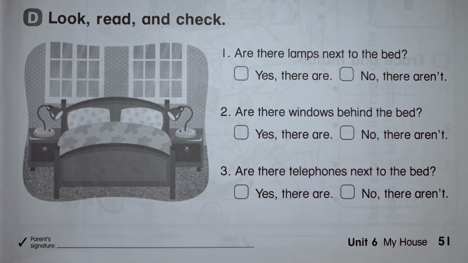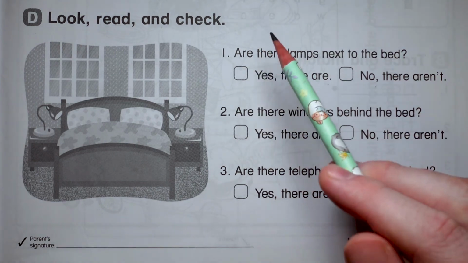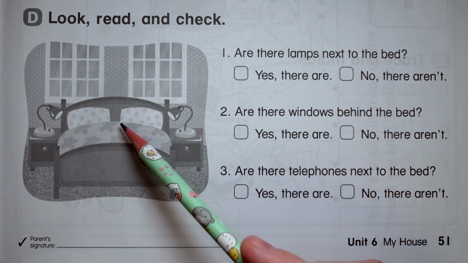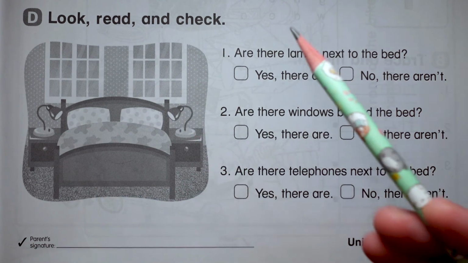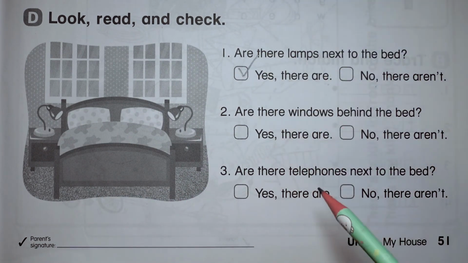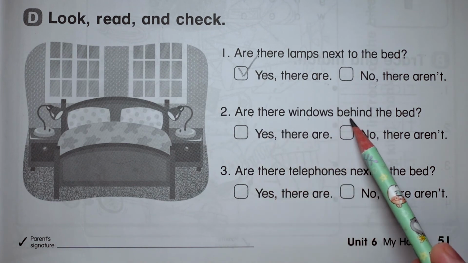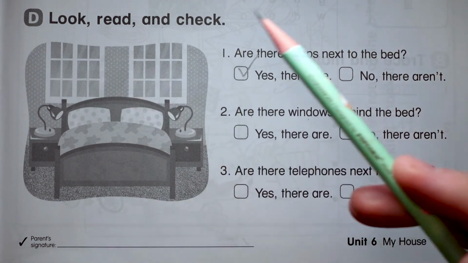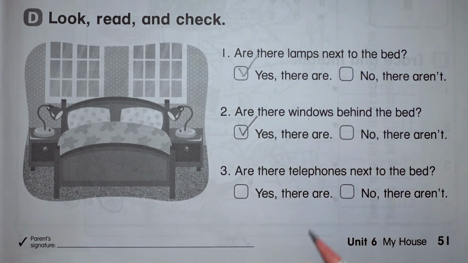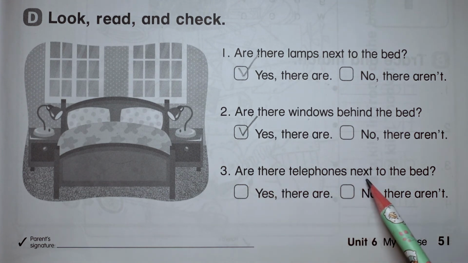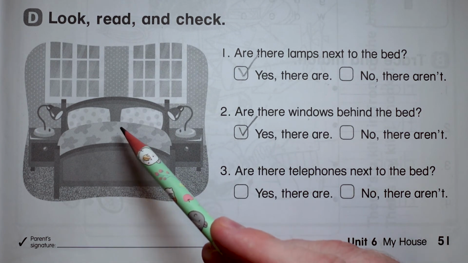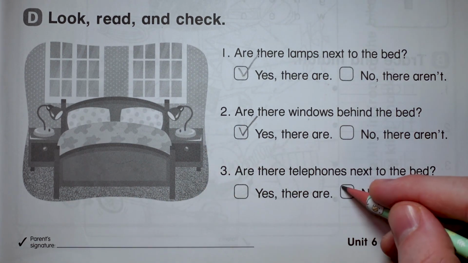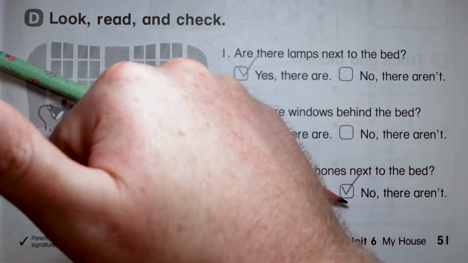So let's look at the picture and figure it out. Number 1, are there lamps next to the bed? Well, here's the bed, and here's next to. 1, 2. So yes, there are. Are there windows behind the bed? Here's the bed. Here's behind. 1, 2 windows. Yes, there are. Are there telephones next to the bed? Here's the bed. Next to, no telephone. Next to, no telephone. So no, there aren't. Done. Good work.